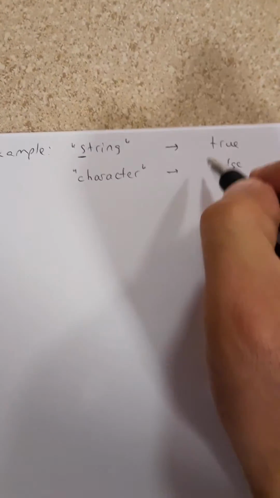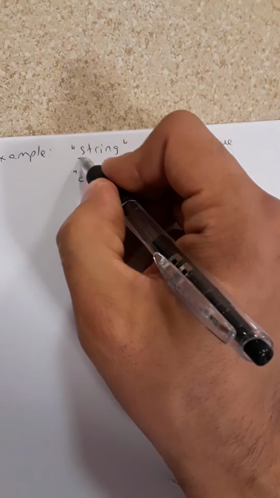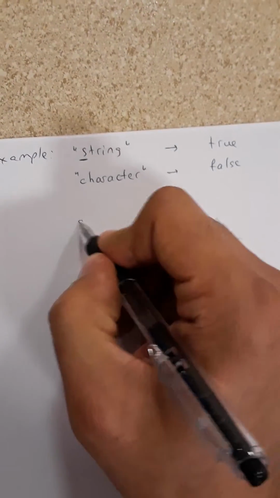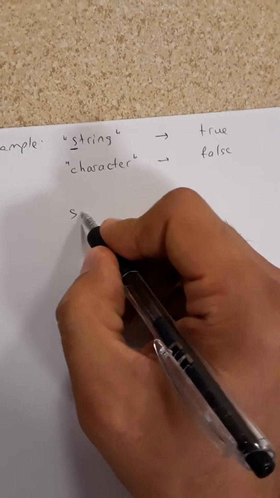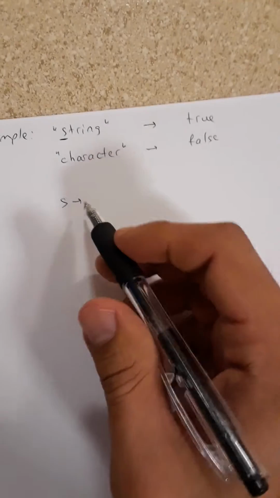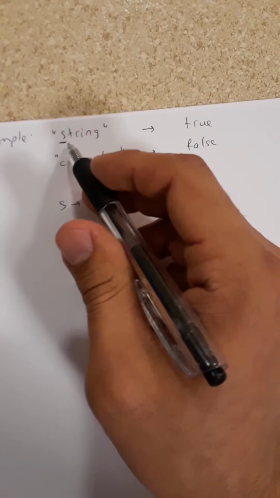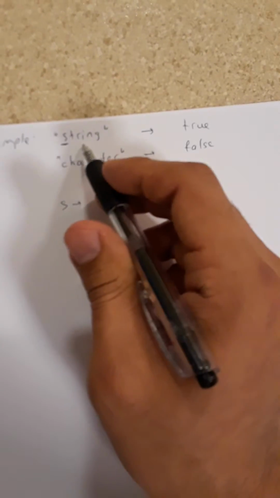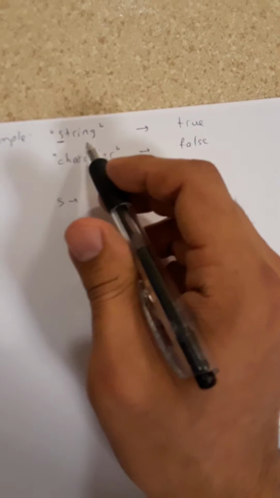In this example we see that our first character C, we don't see it in other characters.